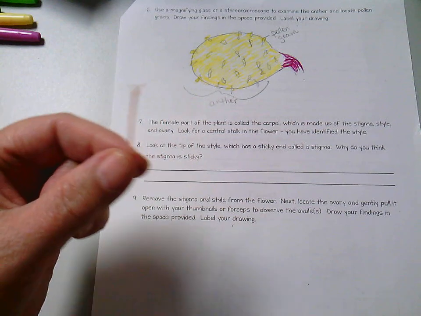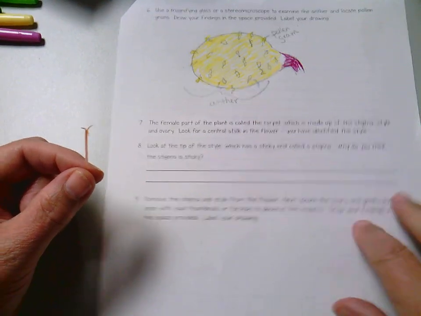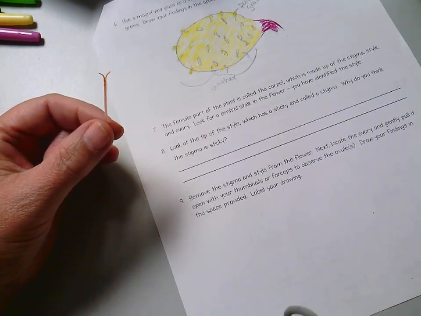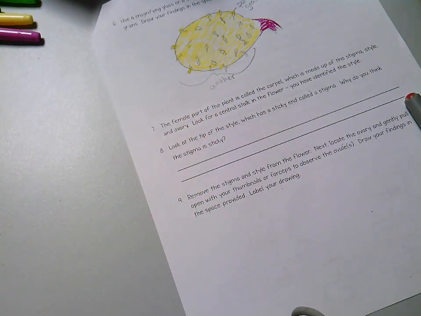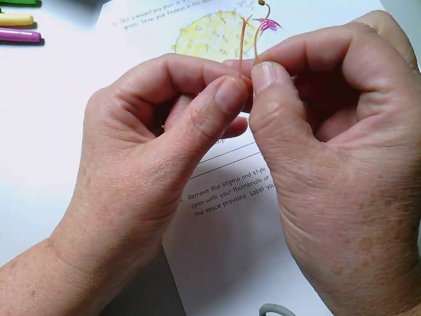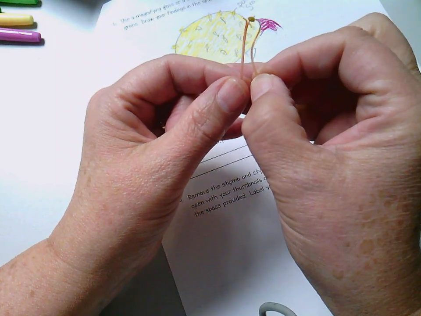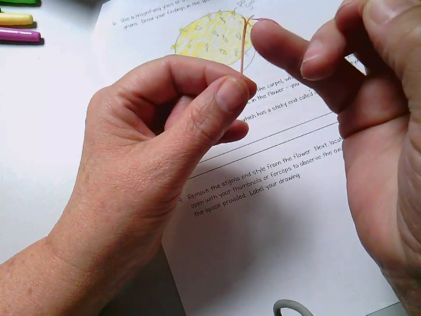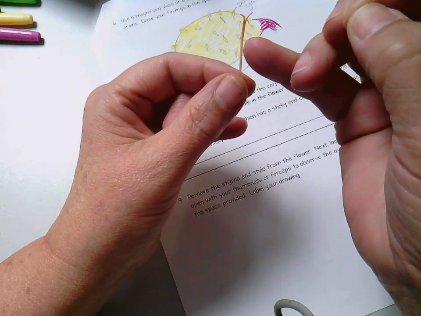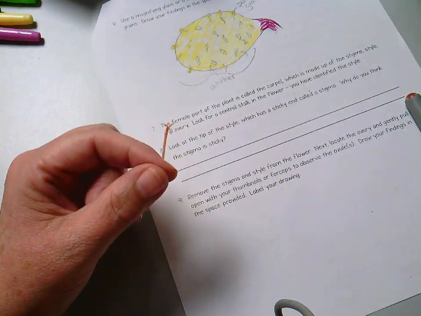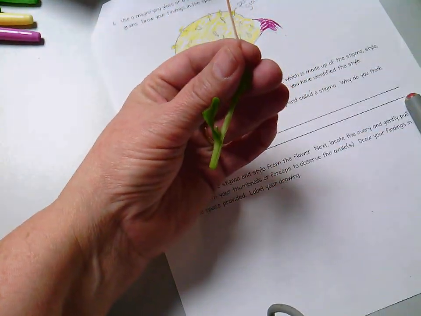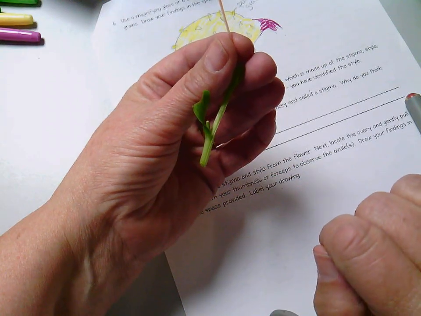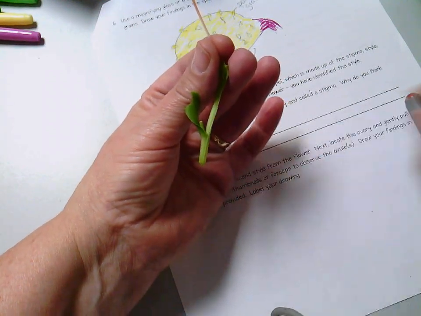Okay, why do you think the stigma is sticky? Well, what's the purpose of the stigma? The pollen from the stamen would fall off into this section. This is a hollow tube, so the pollen would travel down the hollow tube into the ovary, which is this part down here. That's where the ovules are, and it would fertilize the ovules.